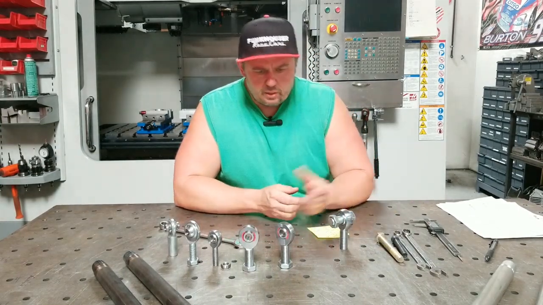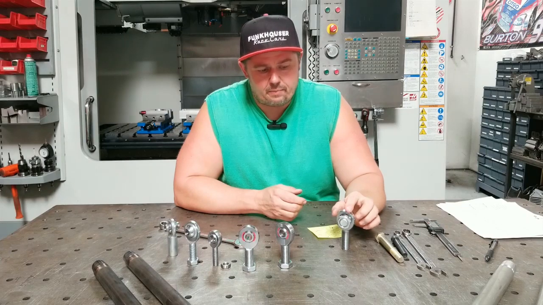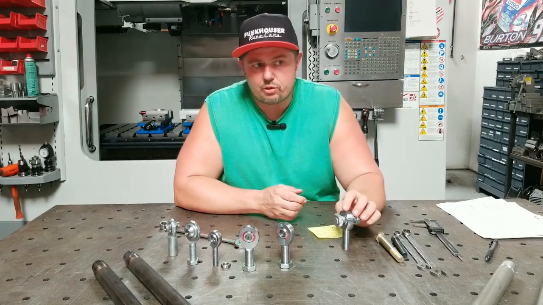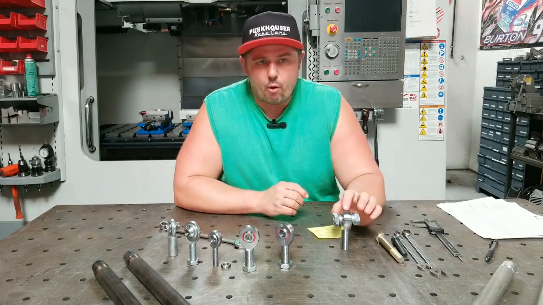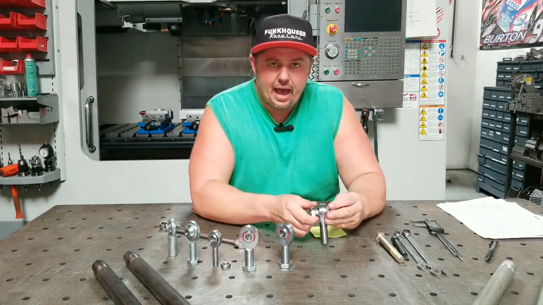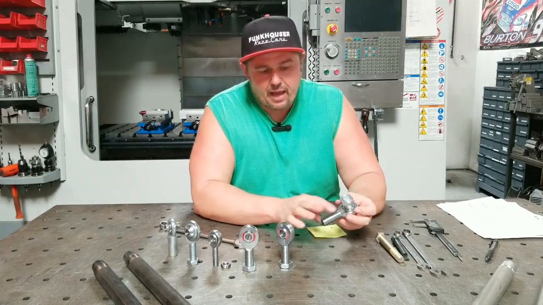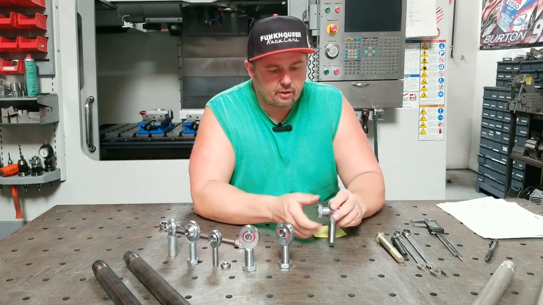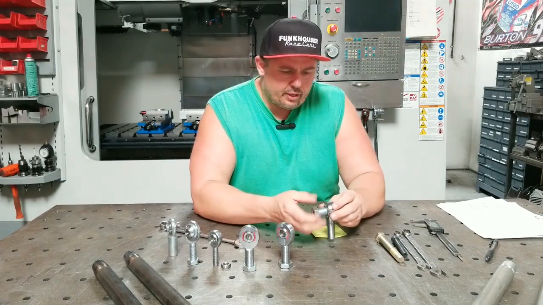So this is kind of a nice feature to understand about these things, that if you stay in the fine thread world, the bolt that you use will match the thread size if the rod end has matching bore versus matching thread size on it. So hopefully that clarifies that.